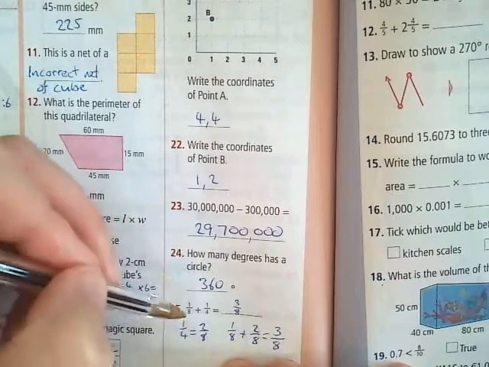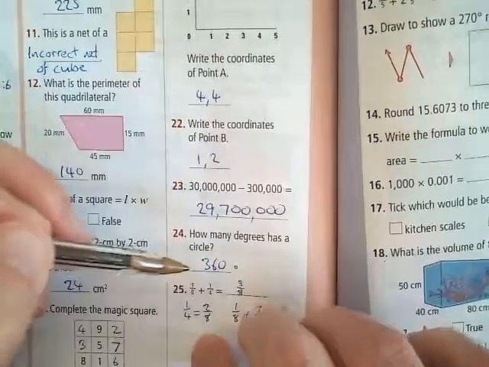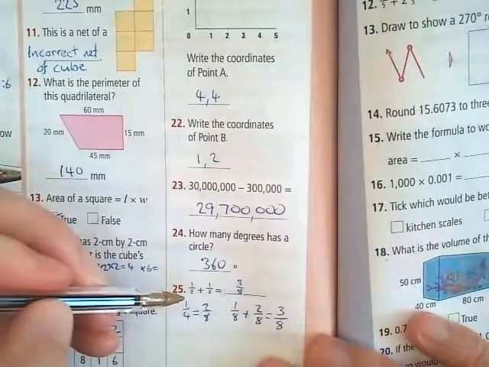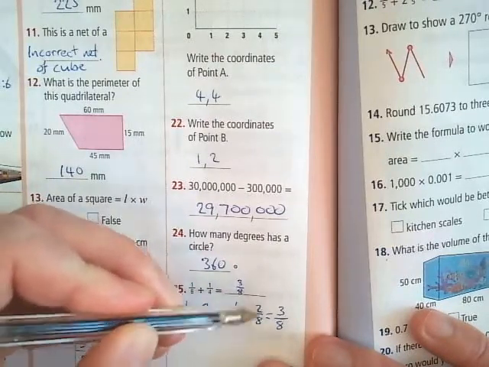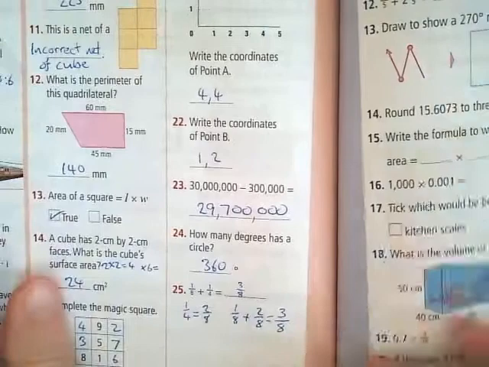Question 25. 1 over 8 plus 1 over 4. Can't add them as they are. You have to rewrite that 1 over 4 as 2 over 8. When you do that, 1 over 8 plus 2 over 8 is 3 over 8. And that's your answer.